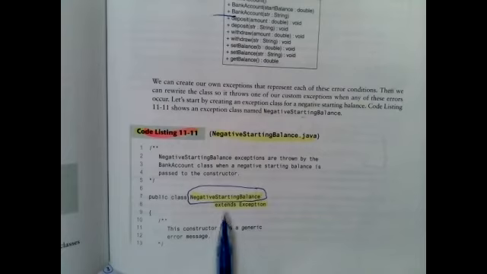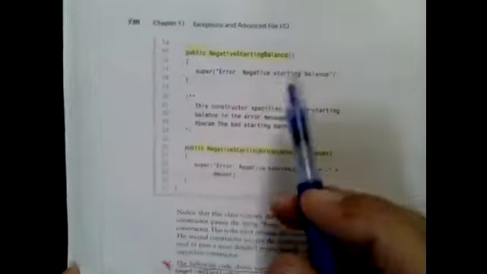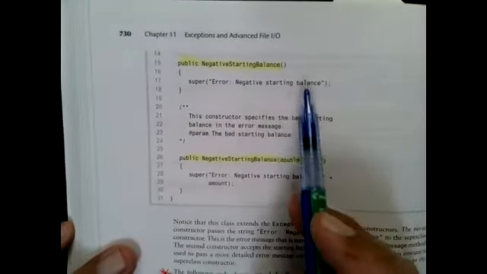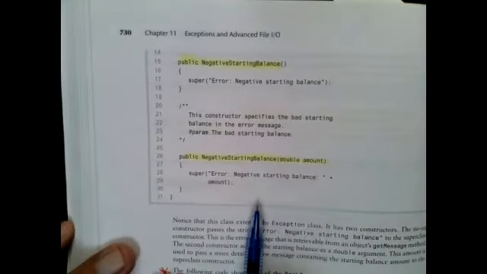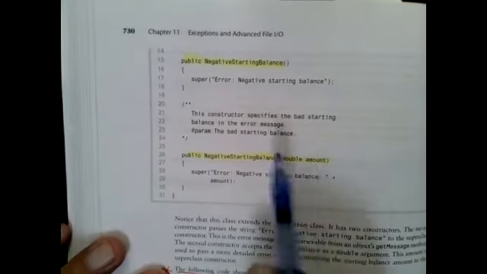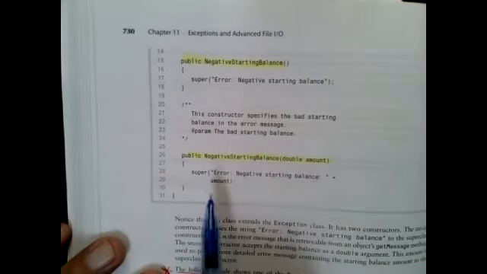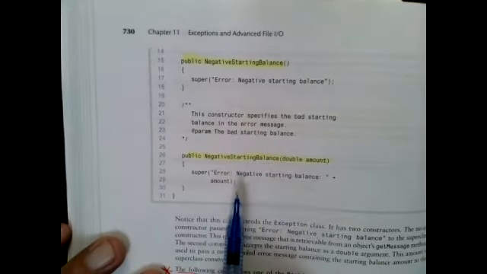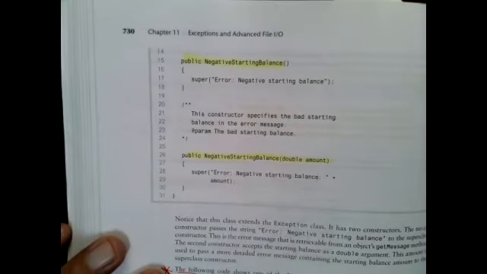And you notice it extends exception. Kind of makes sense. We have to do that. All right. So if there's a negative starting balance, it's going to come into this class. I have nothing really but constructors for negative starting balance. Call either the super or one that I wrote with the amount in it that says can't have that.